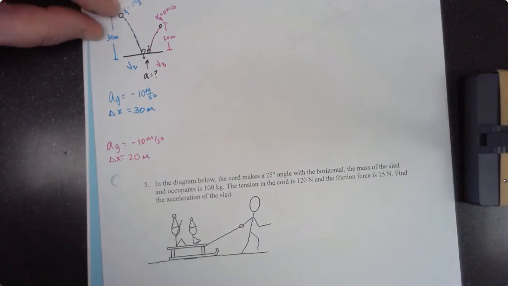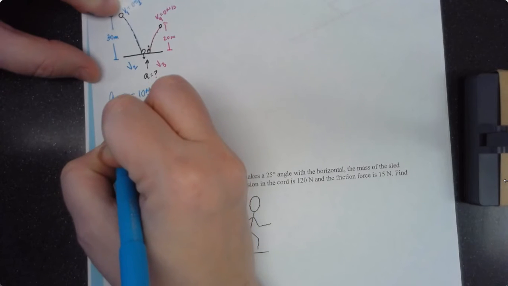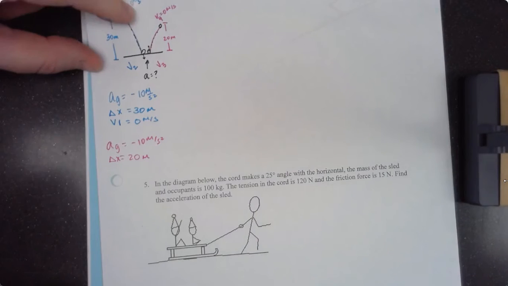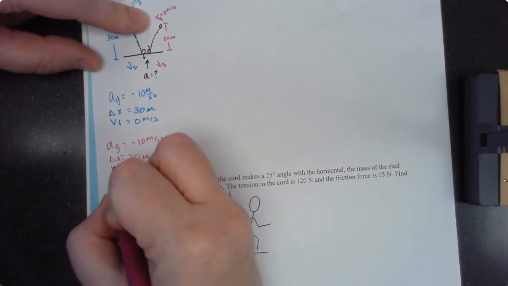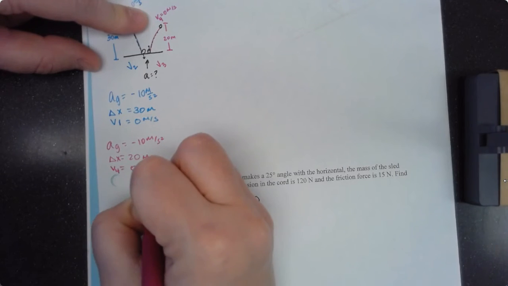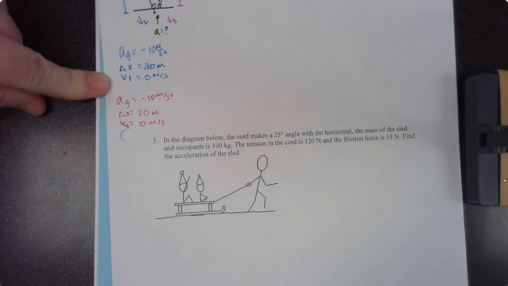We know that our initial velocity in the blue part, sorry, I'll just make it velocity 1, is 0 meters per second. And we know that our final velocity in the pink part, velocity 4, is 0 meters per second. So since we know 3 pieces of information for both of those, we can figure out the other stuff.